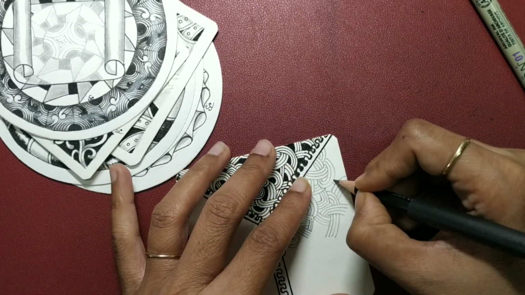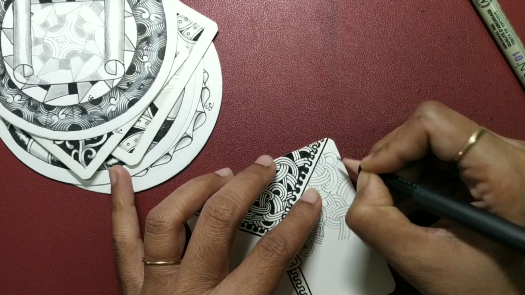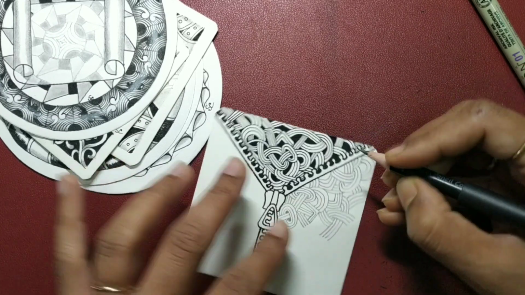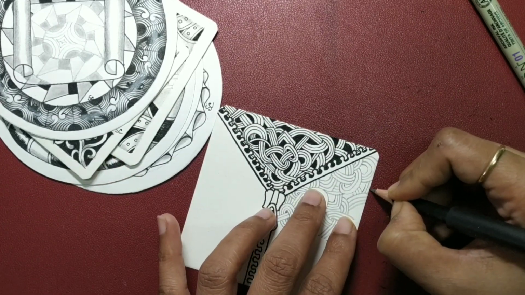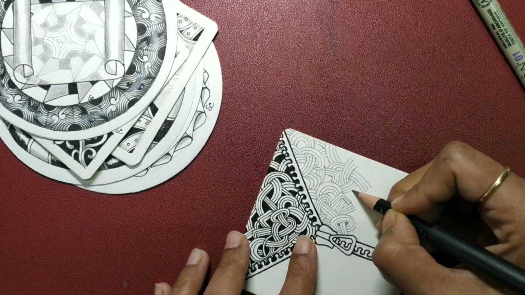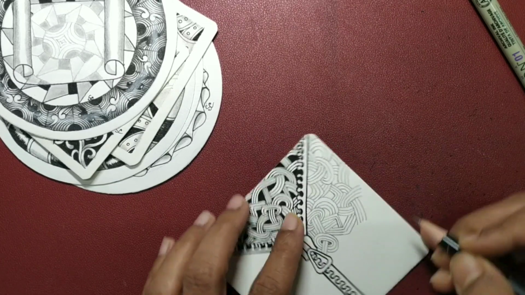Make sure your pencil is sharp enough. Draw different kinds of shapes, loops, straight lines, curved lines. Have fun. This tangle is real fun.